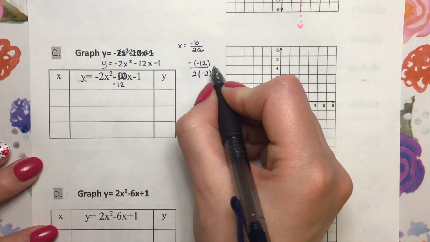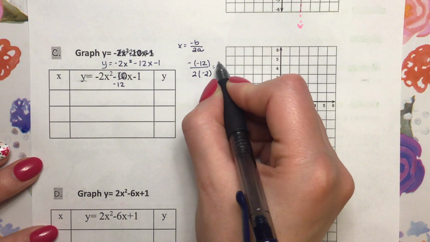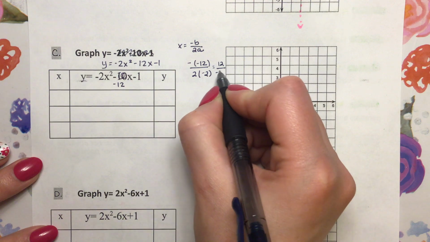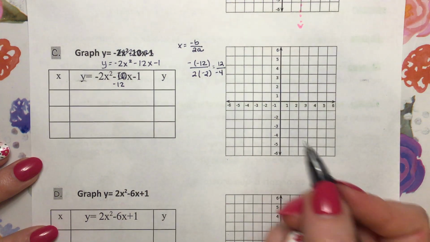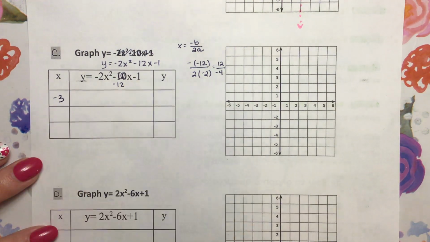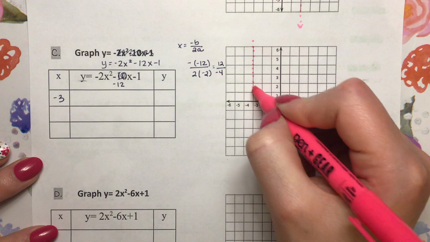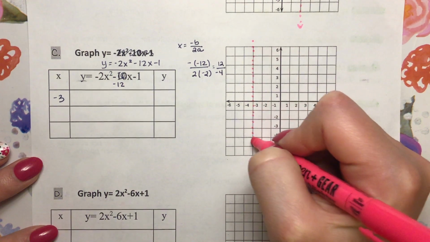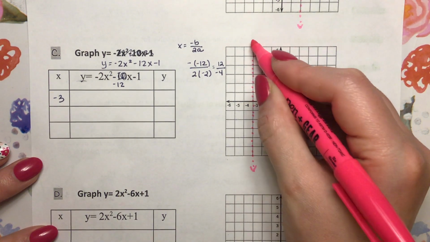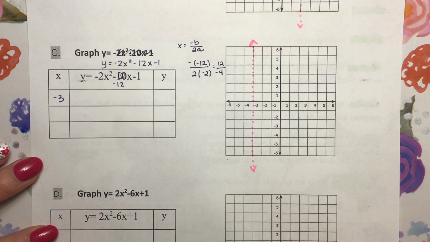So now this is reducing to positive 12 over negative 4, or negative 3. So I'm putting my negative 3 in there. I'm going to go ahead and put negative 3 for my axis of symmetry. There's my axis of symmetry going through x equals negative 3.